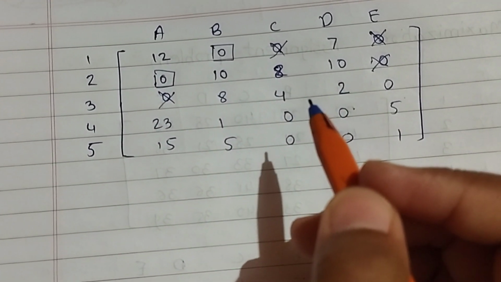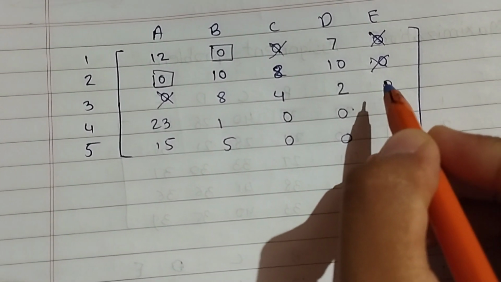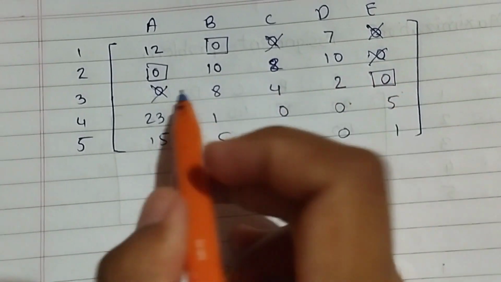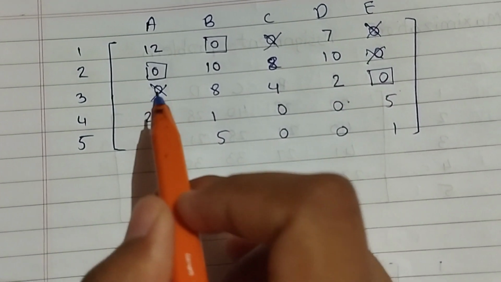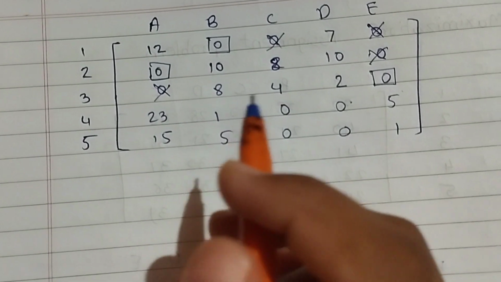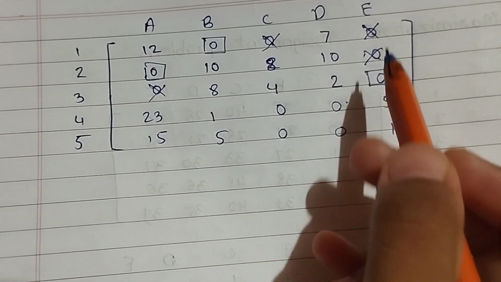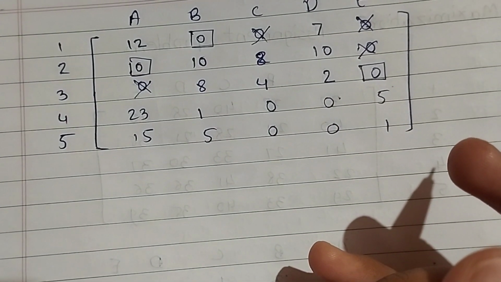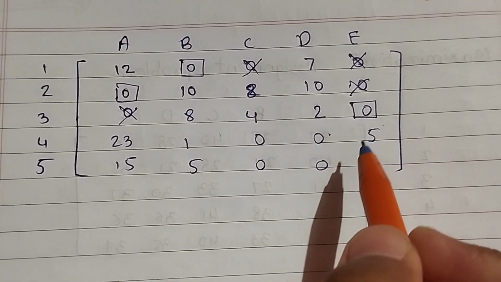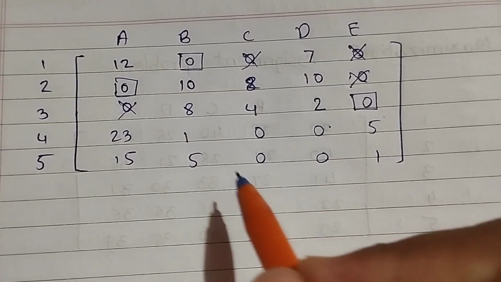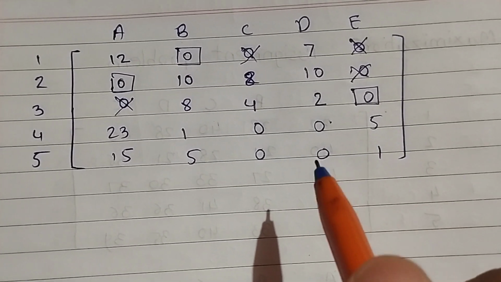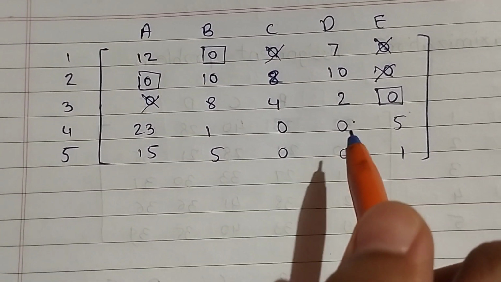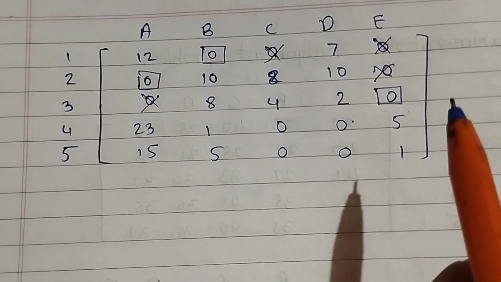Now we move to the next. Does any row have a single 0? Yes, in the third row we can see a single 0 is present, because the other is a crossed 0. We do not consider the crossed 0. We want only a single 0. So the respective zeros from the rows and columns get crossed. Now, does any row have a single 0? No. So we move to the columns. Does any column have a single 0? No. Each row has 2 zeros, and each column has 2 zeros.